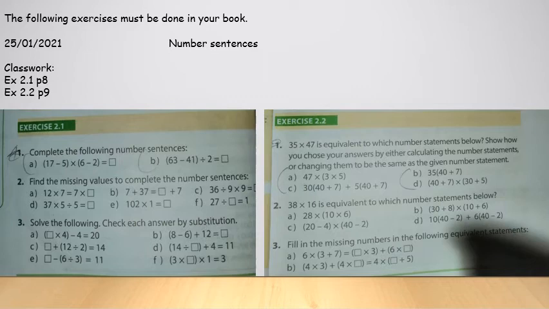So exercise 2.1, number 1 says complete the following number sentences. So you first need to do what is in your brackets, the answers that you get, then you can only multiply or divide them. Number 2, find the missing values to complete the number sentences. They say 12 times 7 equals 7 times what? What is the same as 12 times 7? Yes, it is 7 times 12 because it's exactly the same. We just switched it around.